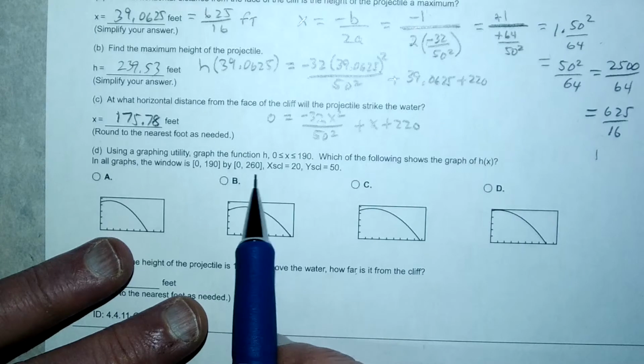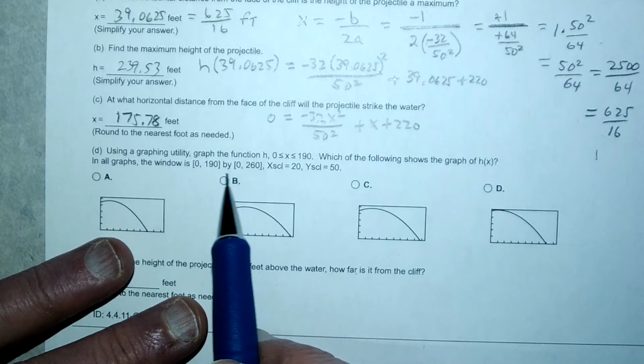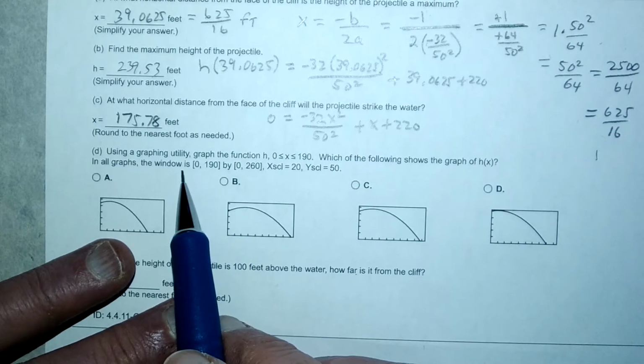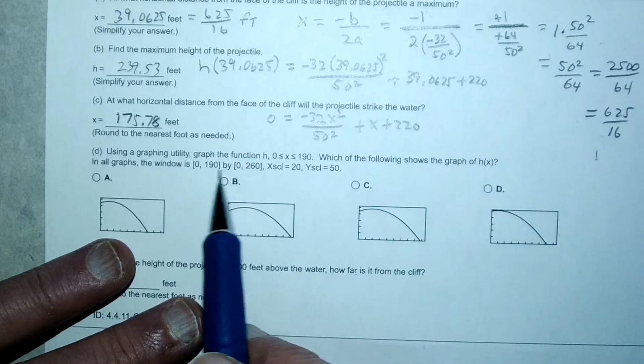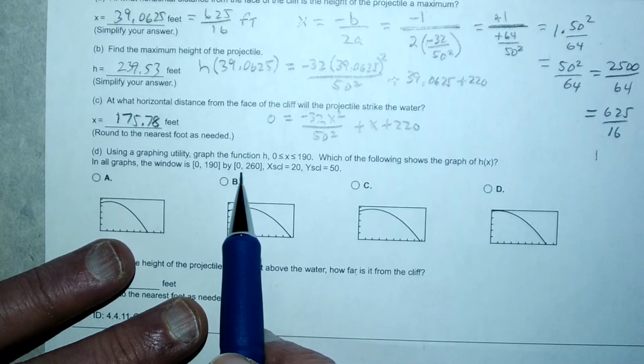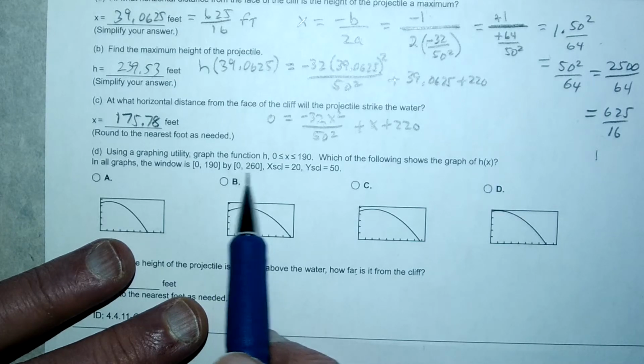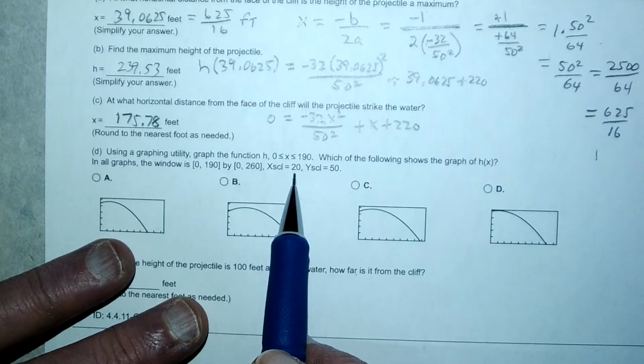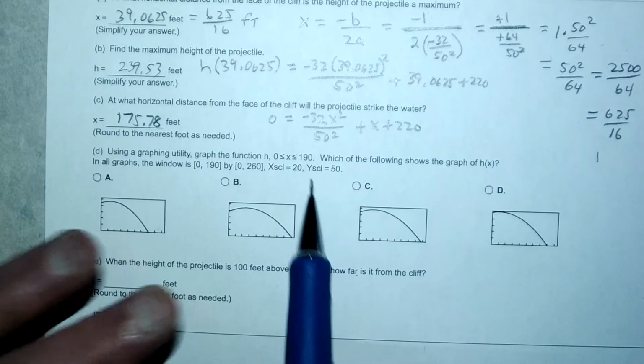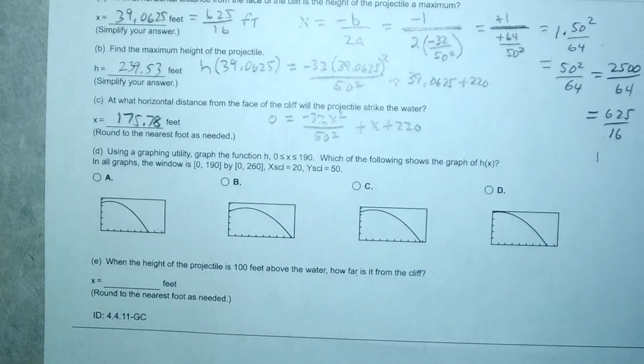They give me a window here that it wants me to set my calculator to. They want the X window to be from 0 to 190, and the window for the Y coordinates to be from 0 to 260, and they're going to jump by 20 units on the X scale and 50 units on the Y scale. And so I went and did that already.